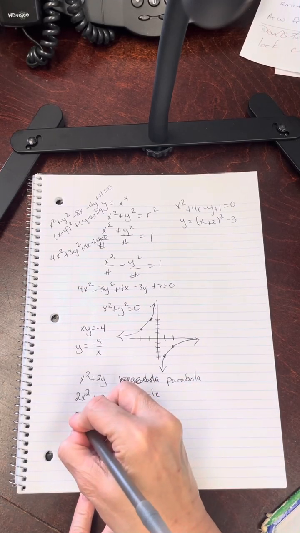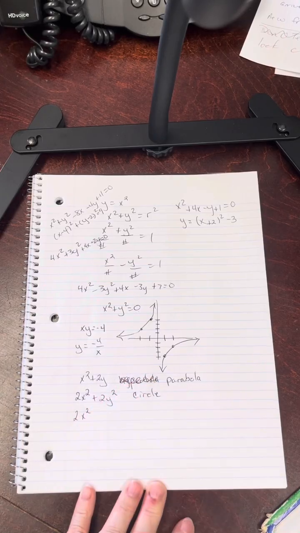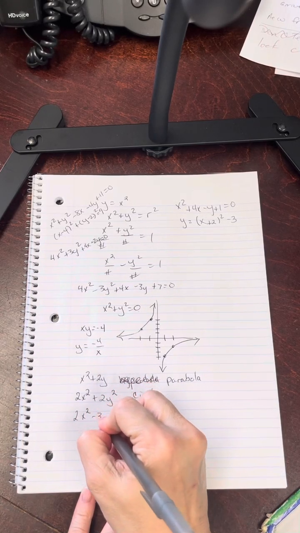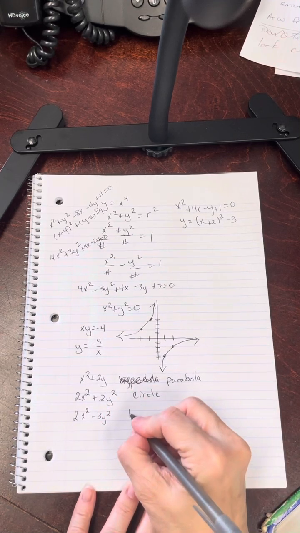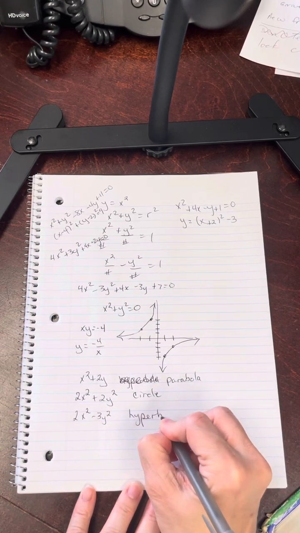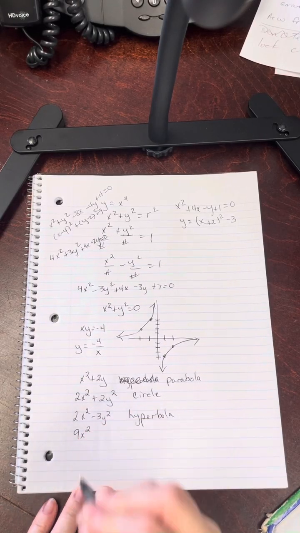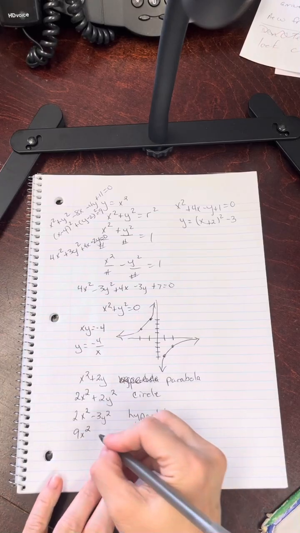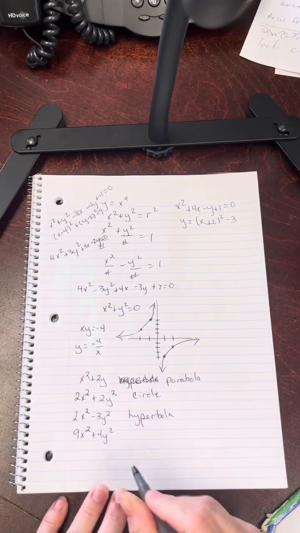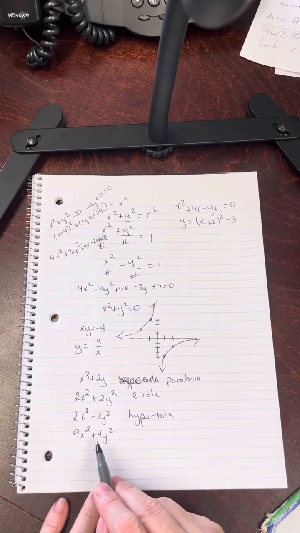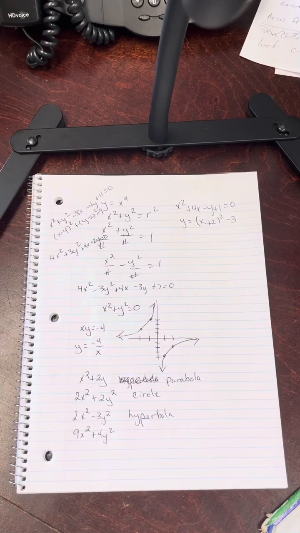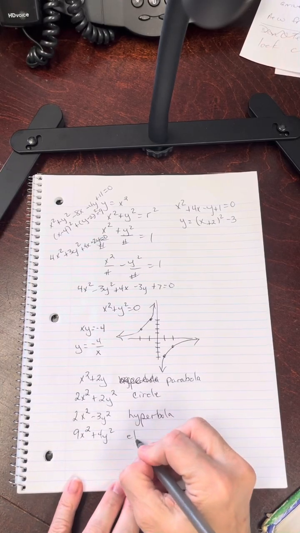In C, 2x squared minus 3y squared. Coefficients are different, has a minus, that's the hyperbola. And then in D, they give me 9x squared and 4y squared. Numbers are different. It has a positive, so that's going to be an ellipse.